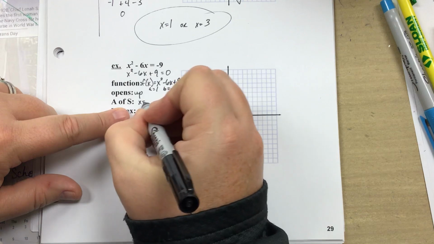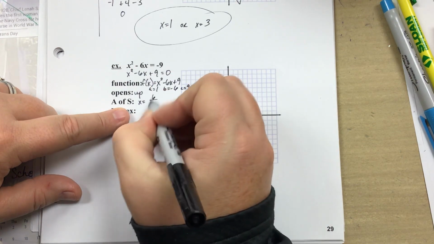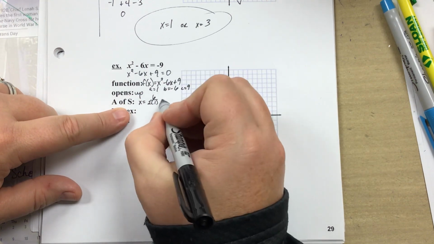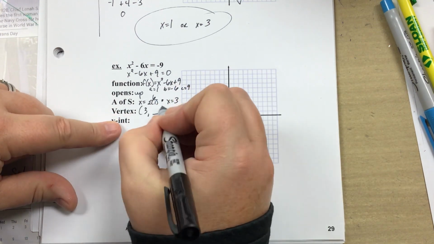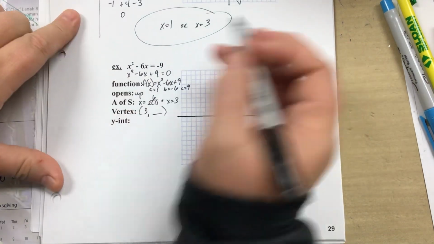The axis of symmetry, remember, is negative b over 2a. In this case, my b is negative, so I'm going to put 6 over 2 times a, which is 1. So that's going to be 6 over 2, which is 3. That means my vertex is 3, something. To find the something, I'm going to plug in 3 to my function.